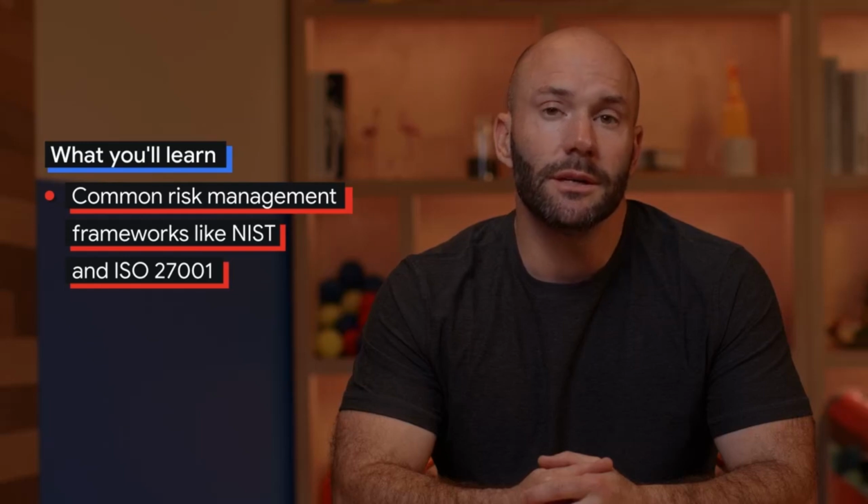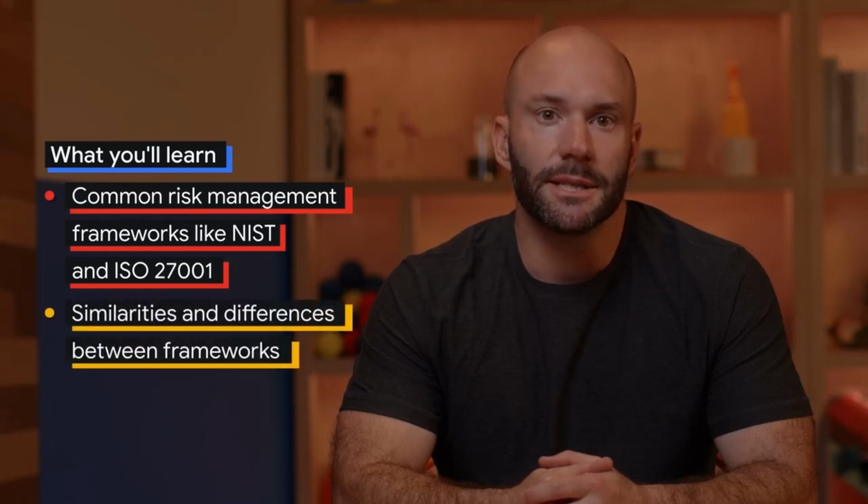First, you'll learn risk management frameworks. You'll get an introduction to common frameworks like NIST CSF and ISO 27001, and learn how to analyze the similarities and differences between common frameworks. After that, you'll learn about industry regulations and laws for data privacy and protection.